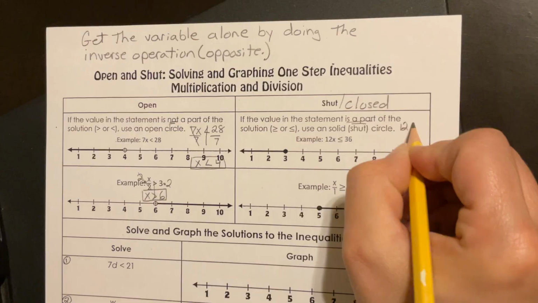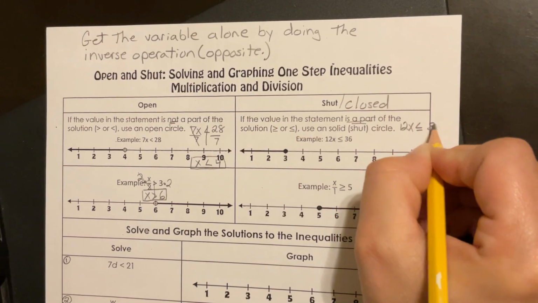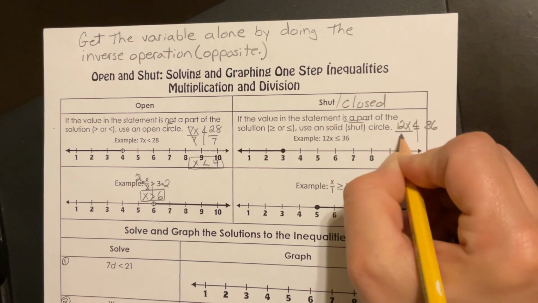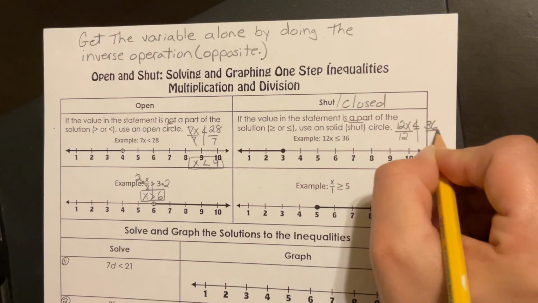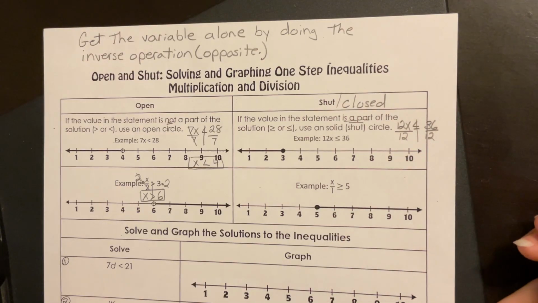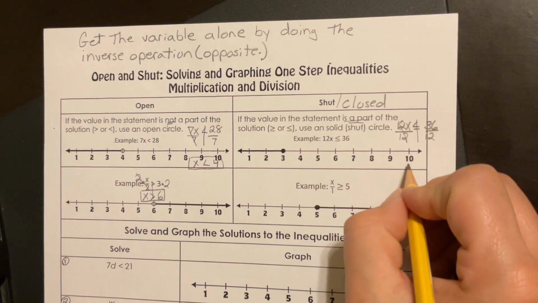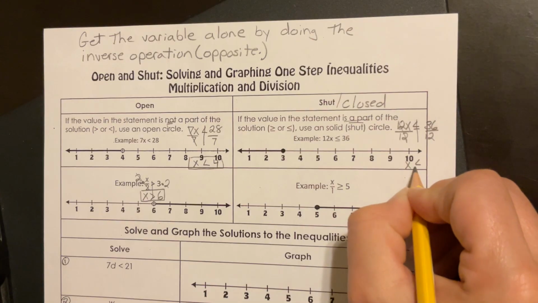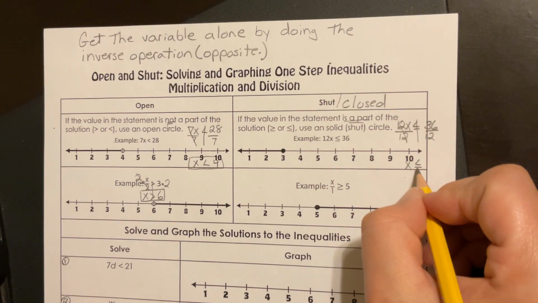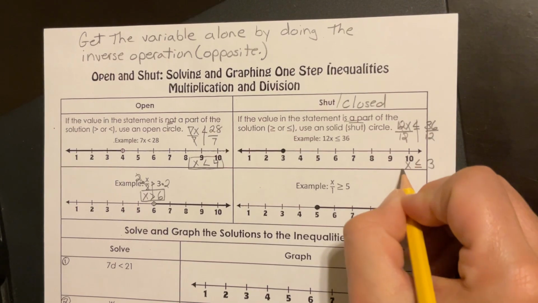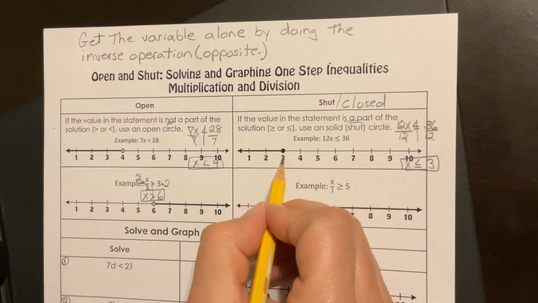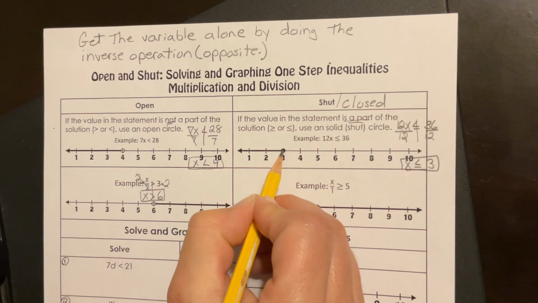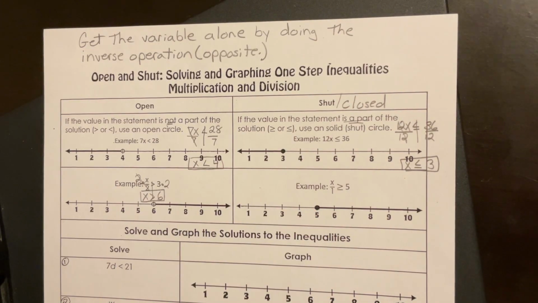problem, 12 times x is less than or equal to 36. You still split left side from right side. The inverse of a times 12 is a divide by 12. What you do to one side, you got to do to the other. Do your math. 12 divided by 12 is a positive 1x. Since I divided by positive 12, bring down your less than or equal to symbol exactly as you see it. 36 divided by 12 is 3. You are finding me a positive 3 on your number line. It is a closed circle because 3 is an answer as well as anything smaller than it, so your arrow goes to the left.